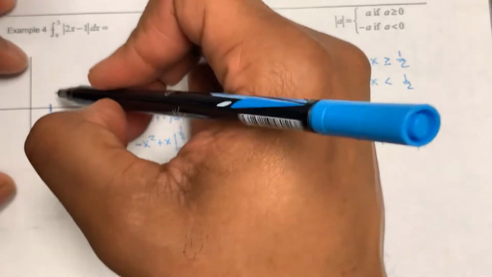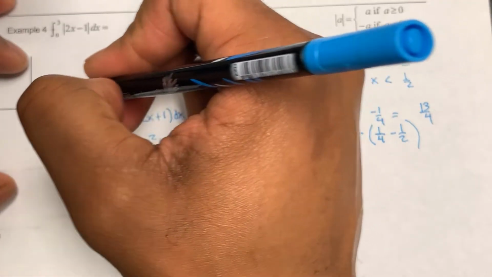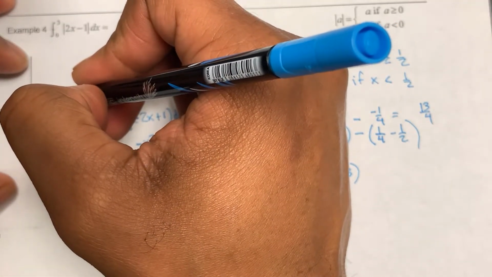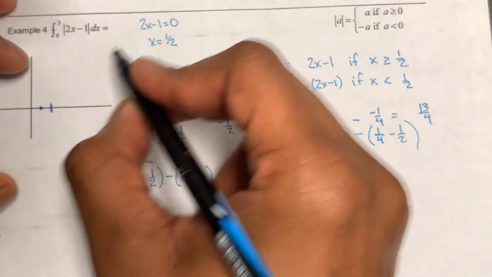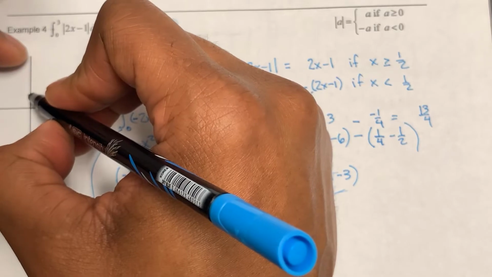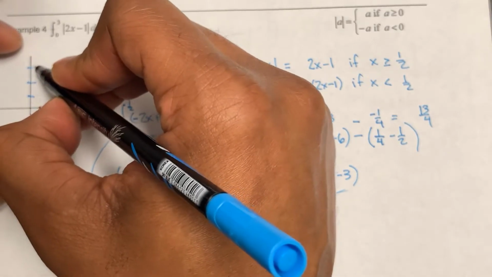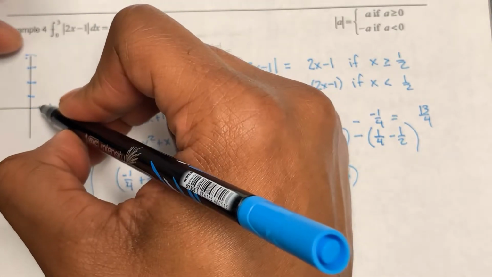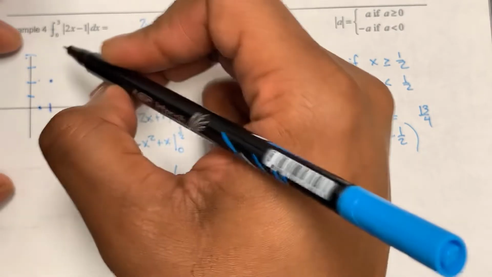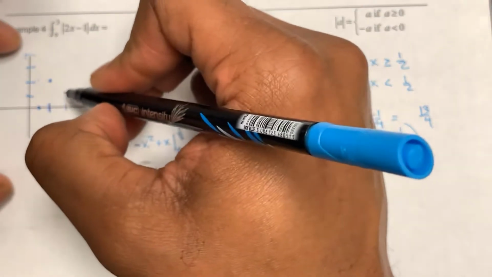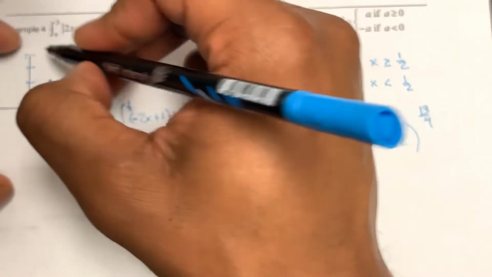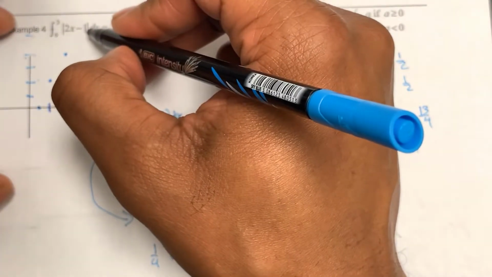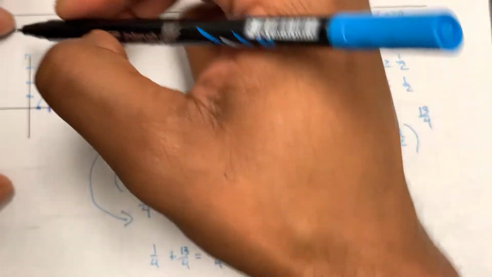If we graph this function, the vertex is a half right here, and the slope is, let's see, we have 1, 2, 3, 4. So from here we go up 2 and over 1, and up 2 and over 1, and I guess at 3 up 2 and over 1 will look something like this.